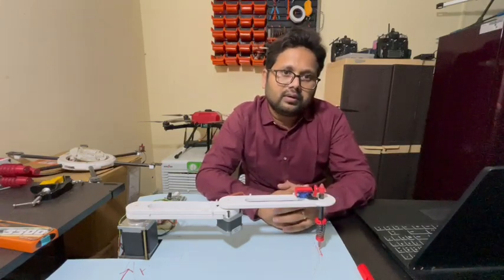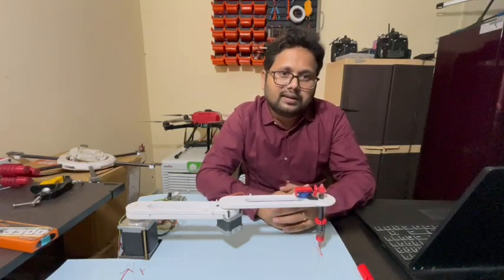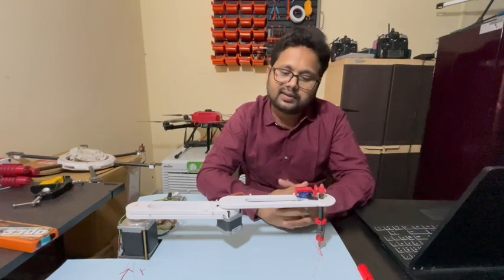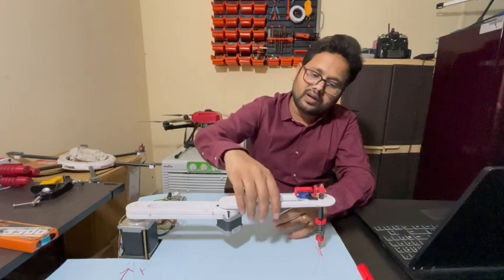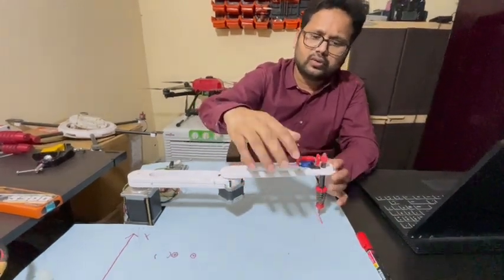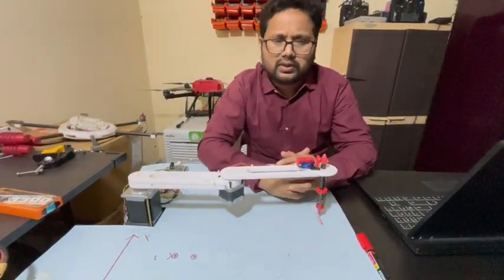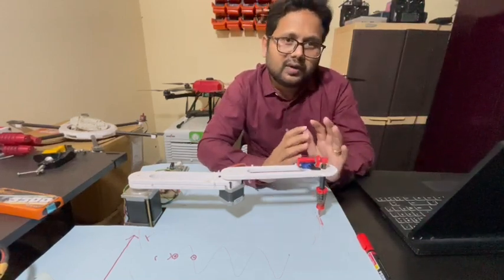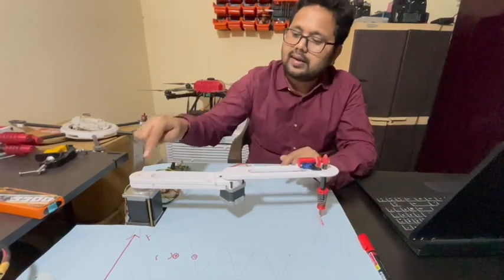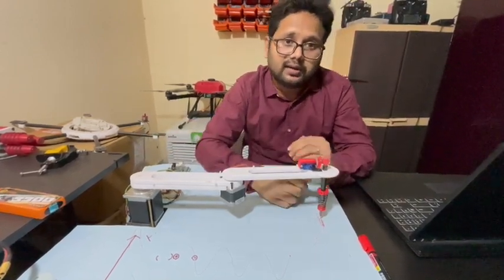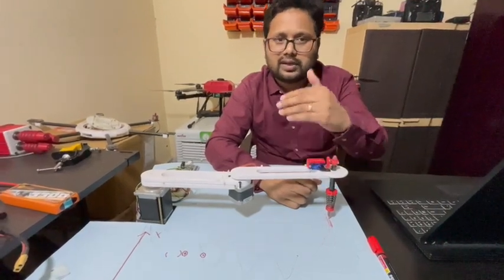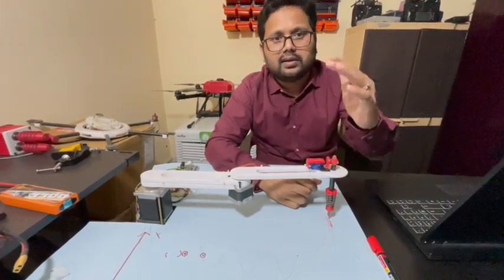will cover dynamics also. Kinematics, as I told you, means for a given x, y position, what should be the angles theta 1 and theta 2. This is also true for velocity and acceleration.